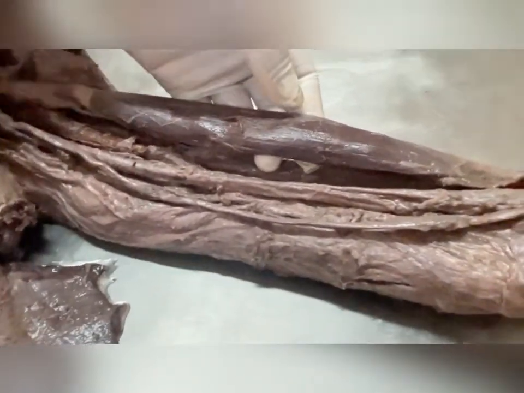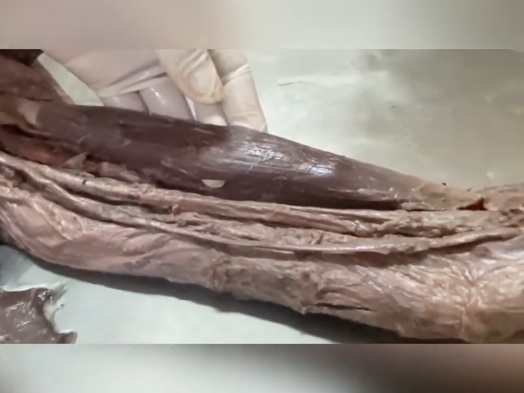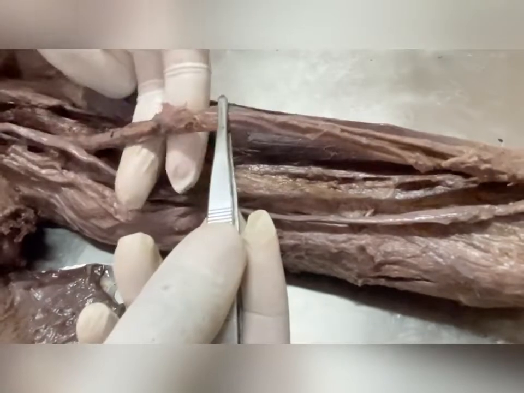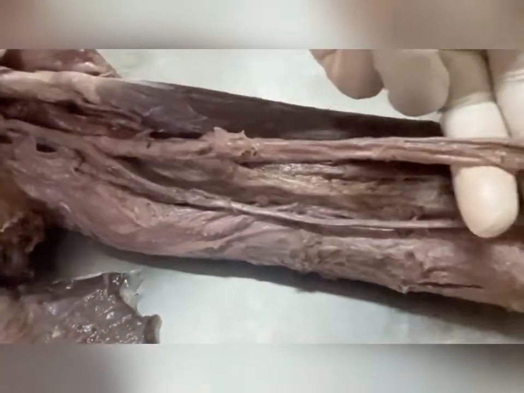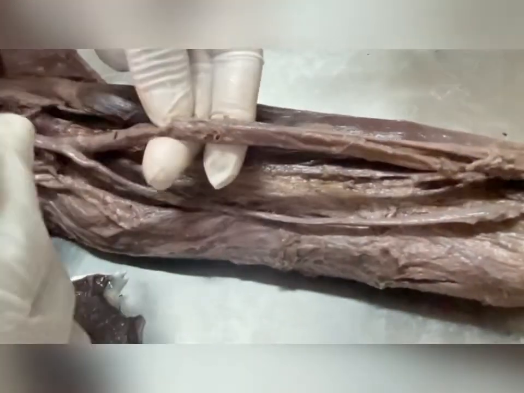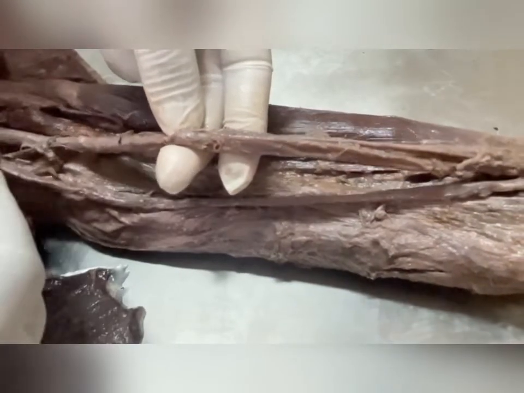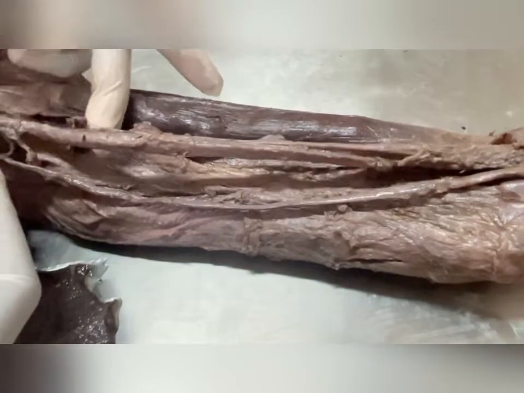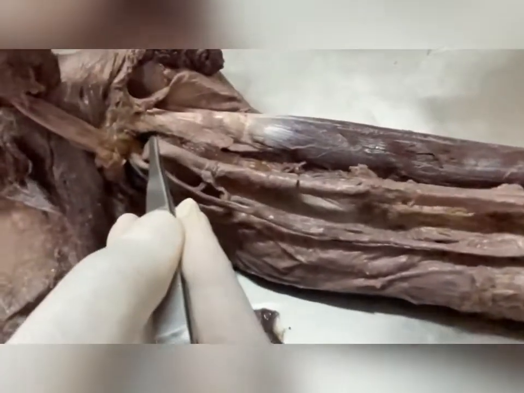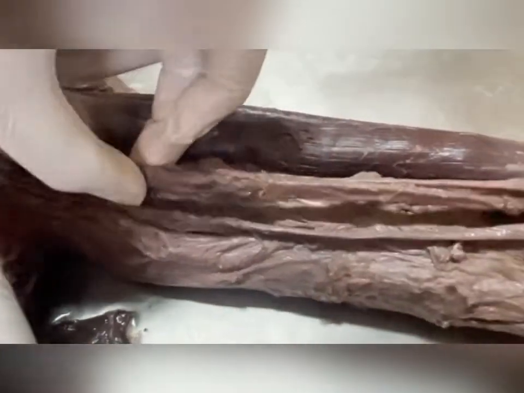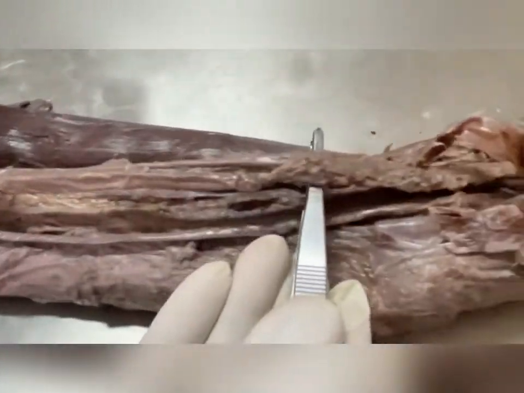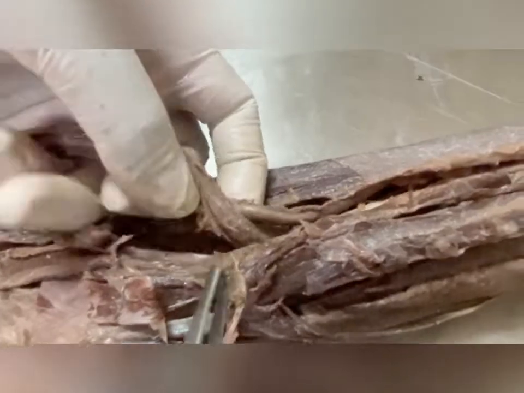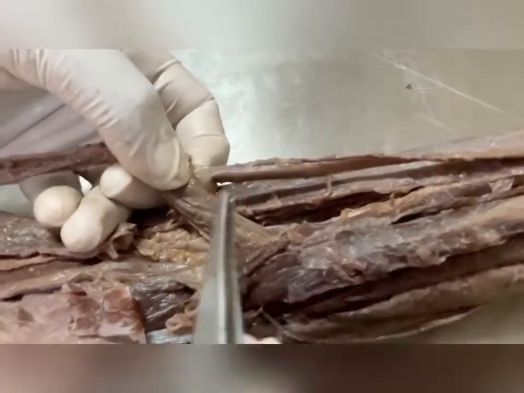Next is the brachial artery. So this is the brachial artery. Brachial artery is the continuation of the axillary artery from the outer border of the first rib. This is the axillary artery, you can see here, and then down you have the brachial artery in the arm. The bifurcation is at the level of the neck of the radius. It bifurcates into radial artery and ulnar artery.